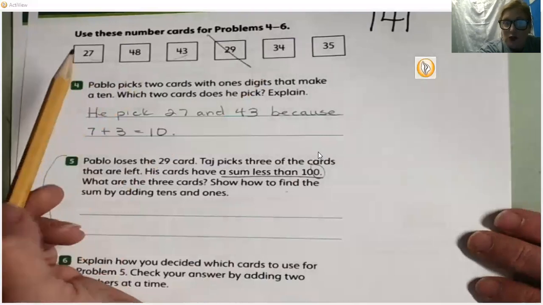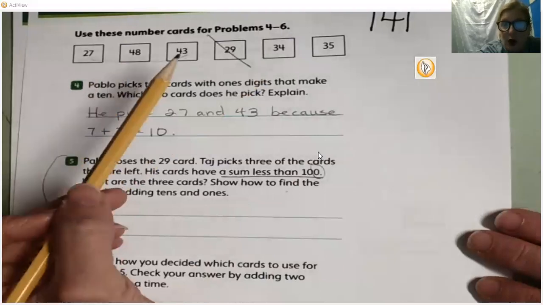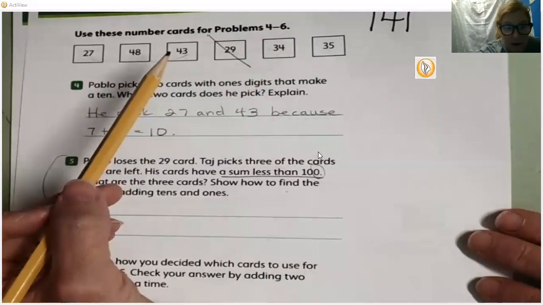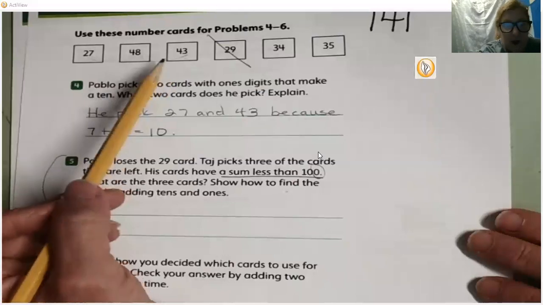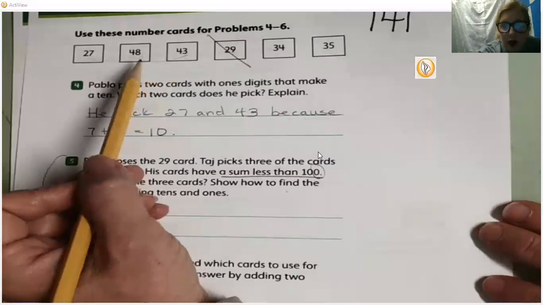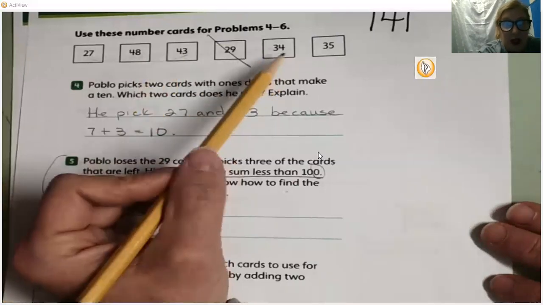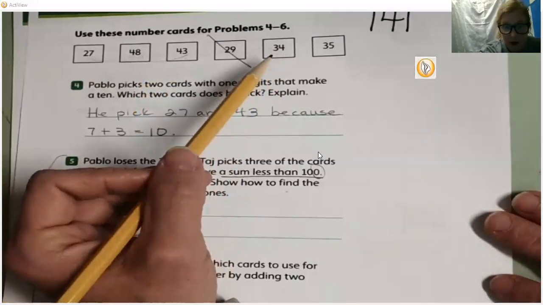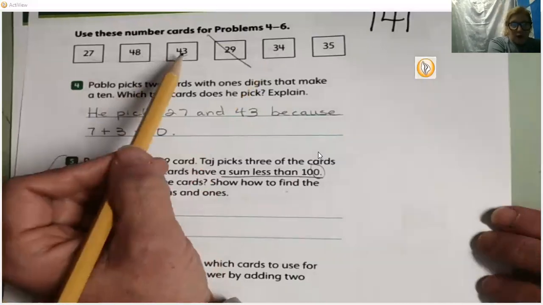We don't have 29. So if we had 2 10s and 4 10s, that would make 6 10s plus 4. That's not going to work because we're already at 100. We haven't even added the 1s. So those 3 are not the combination. All right. So let's see here. If we have 4 10s and 4 10s, there's 8 10s. But there isn't a number with 1 10s. If we had 2 10s, it would be too much because that would make 100. So can't be these.